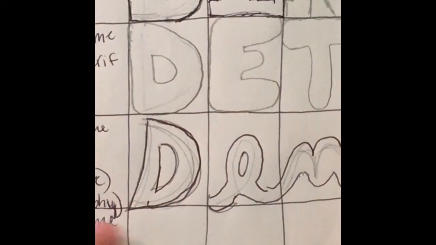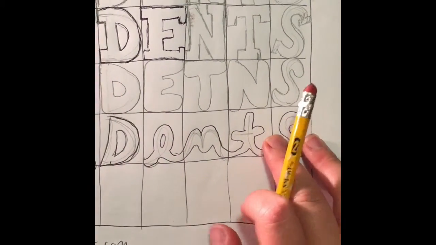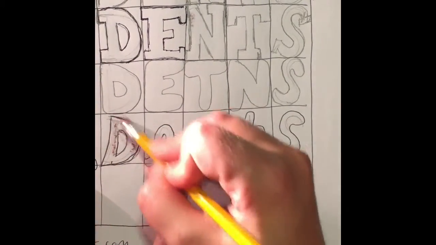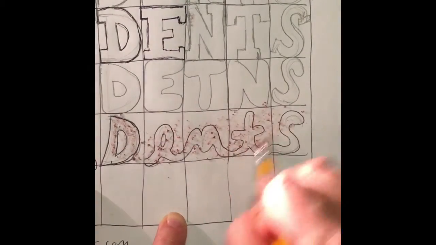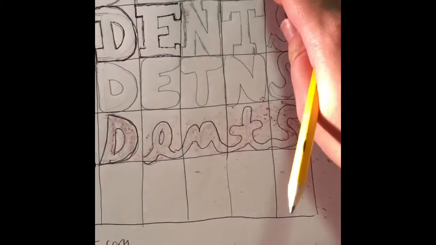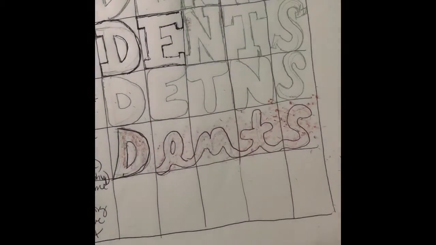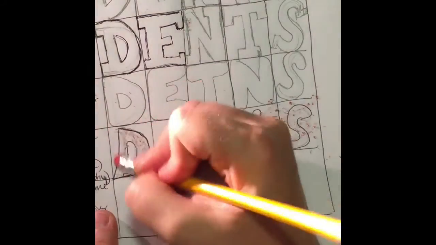That, and then you can just go back, see how I traced around the whole thing, and go back and erase. That is the bad eraser. Now my paper's all pink.